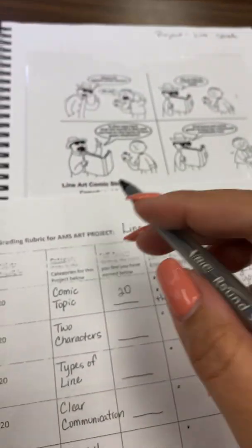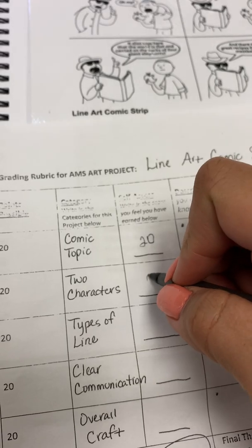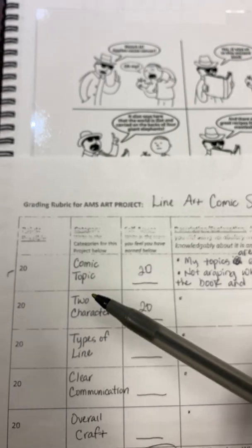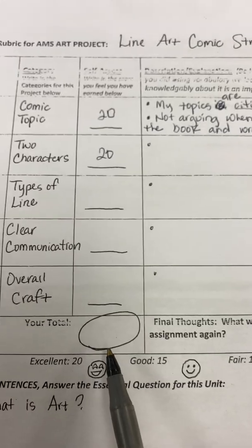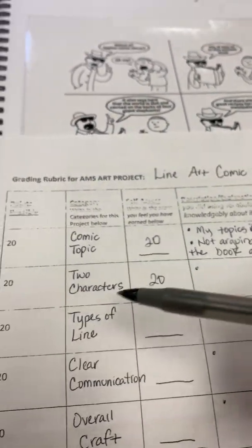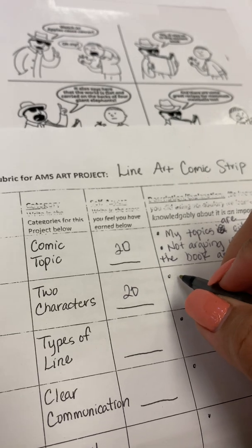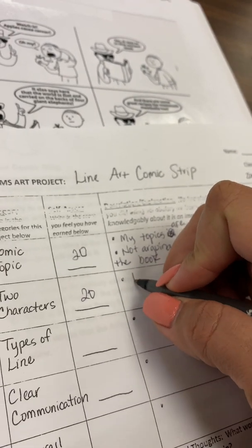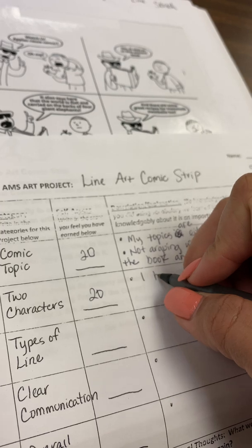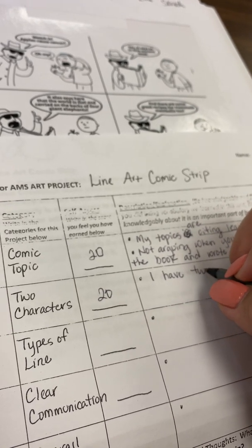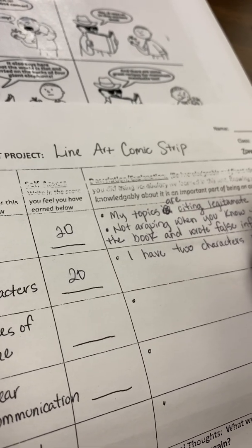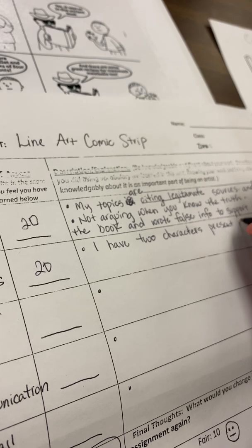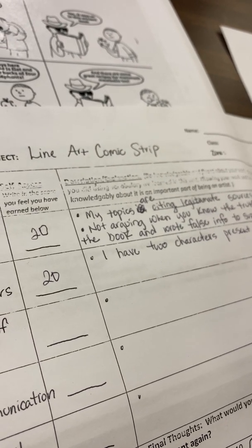Okay, so 2 characters. Yes, you have 2 characters. So you have the full 20 points. Now, let's say you have 1 character and the requirement was 2. So what do you think you would give yourself? Okay, so that's what I want you to do. So if you fulfill that requirement, then you could write something like, I have 2 characters present in my design.